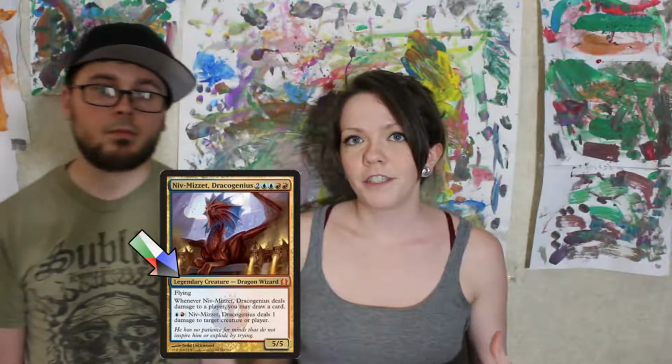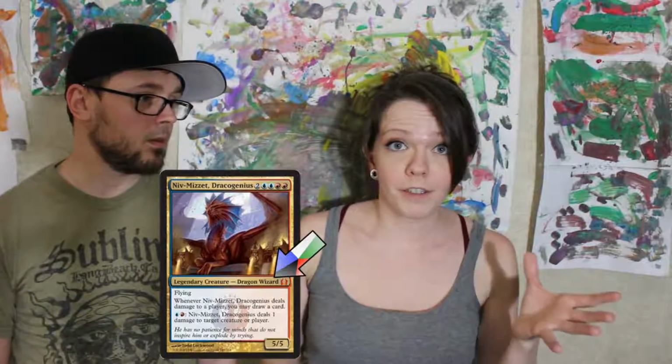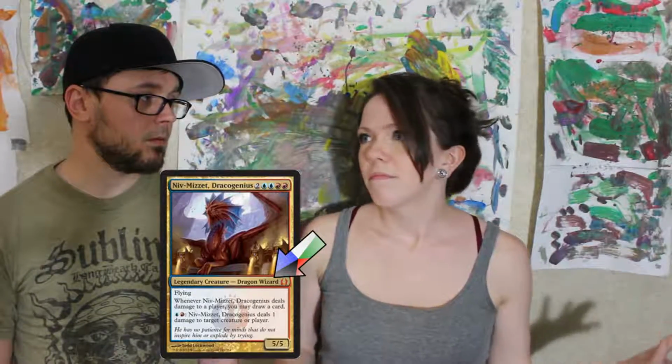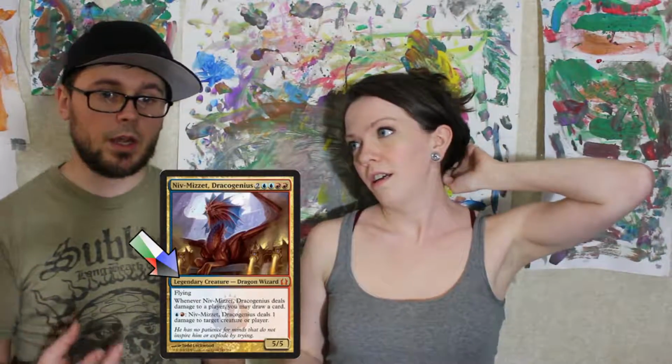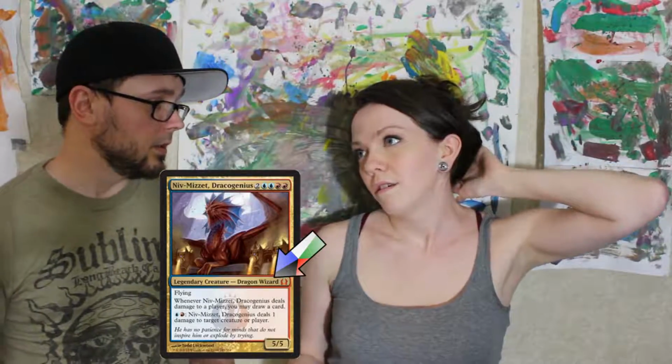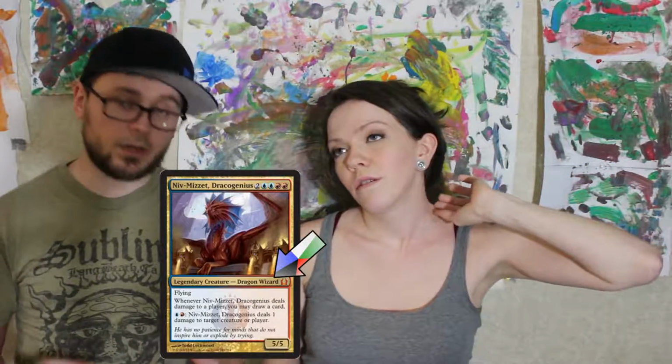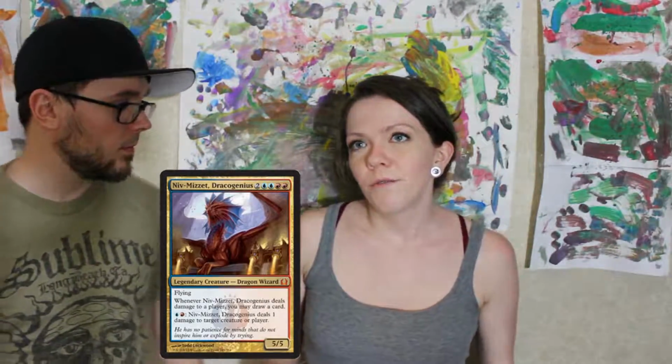It is a creature, a dragon wizard. The card type is a legendary creature. The subtype is going to be Dragon Wizard. Other cards you might see, like Elf Shaman or Goblin Warrior, that's going to be the subtype. Sometimes they are only one word. What's important about this part is that it is legendary.